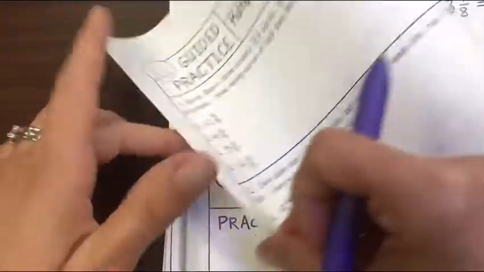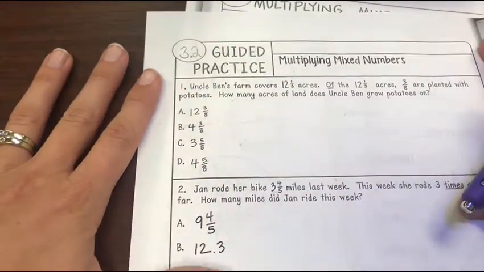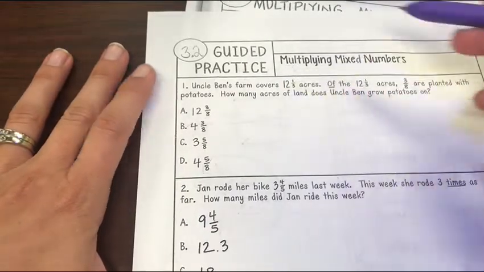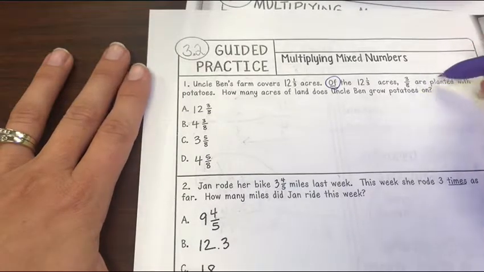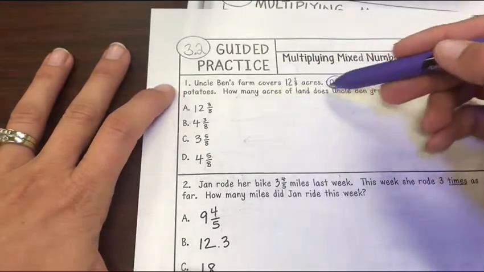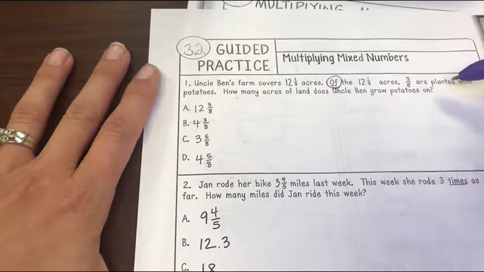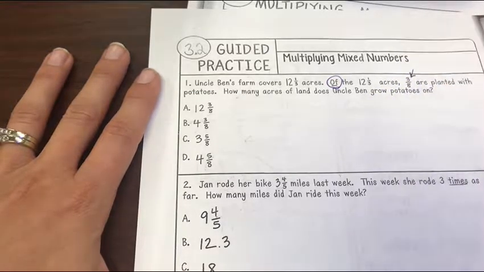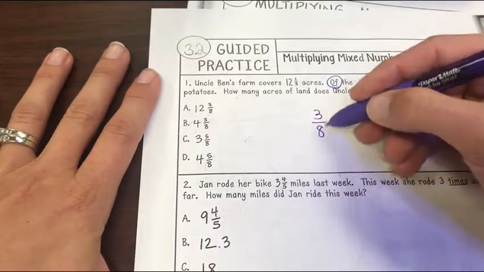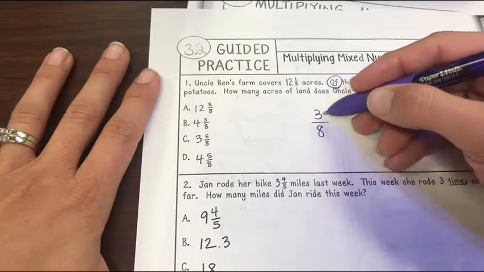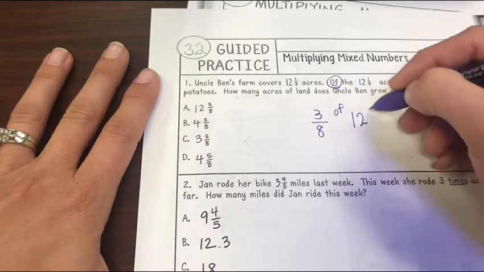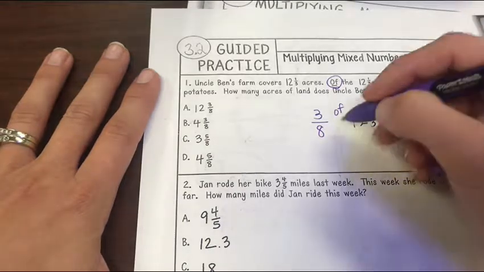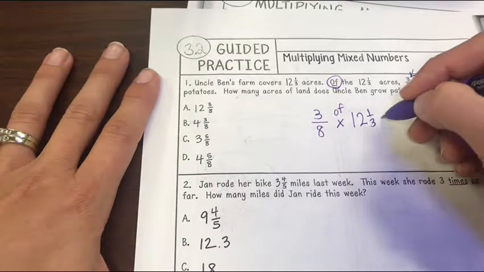Okay, so let's look on the back. It says Uncle Ben's farm covers 12 1/3 acres. Of the 12 1/3 acres, 3/8 are planted with potatoes. How many acres of land does Uncle Ben grow potatoes on? So this is how much of this that he grows potatoes on. So this is just a little less than a half because half of 8 is 4. So he is planting potatoes on a little less than half of 12 1/3 acres. So remember, of in some questions means to multiply.